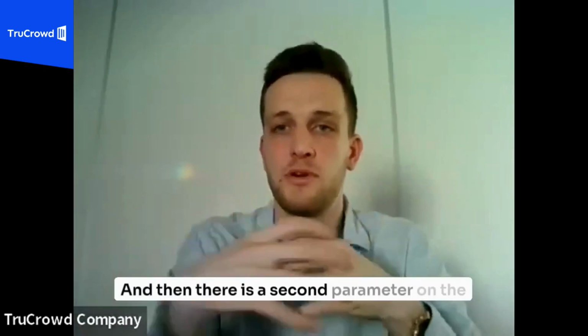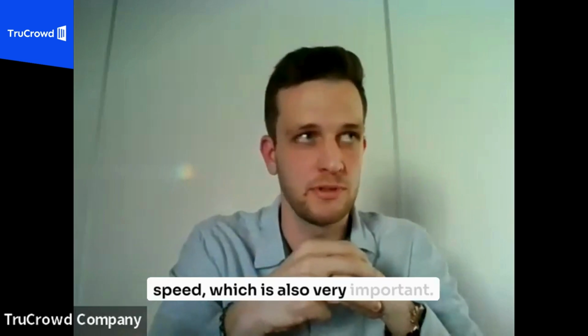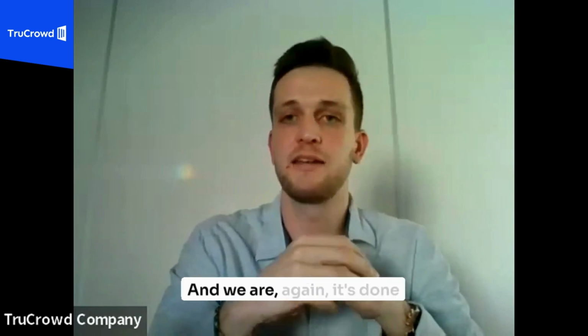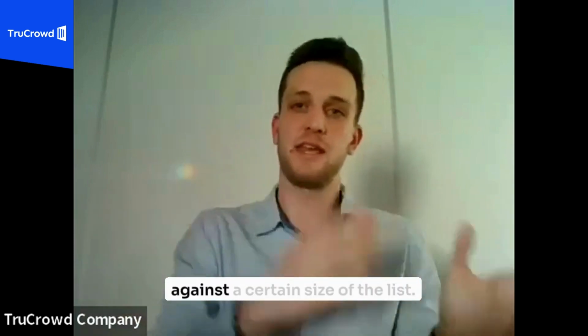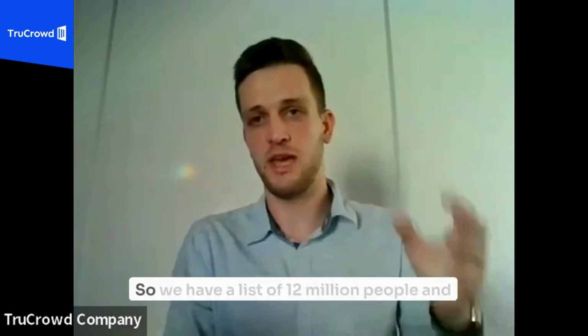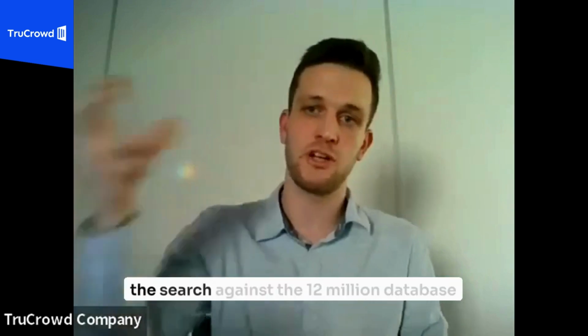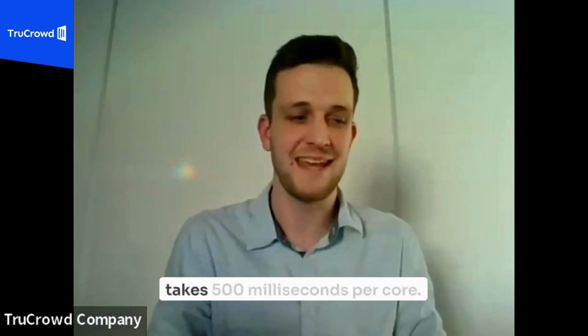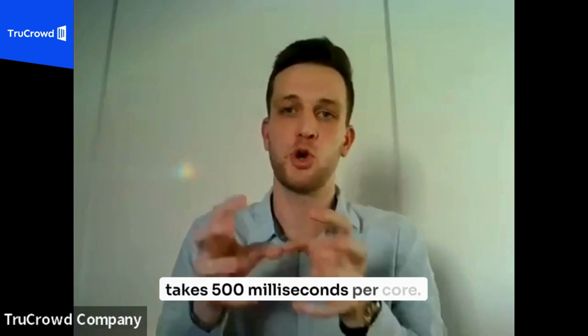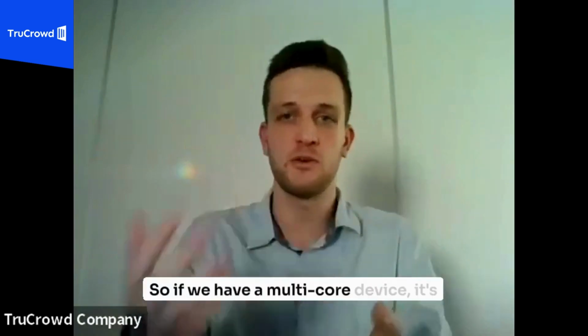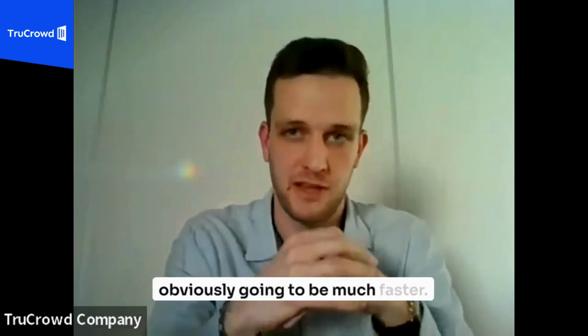Then there is a second parameter, on speed, which is also very important. Again, it's done against a certain size of list. We have a list of 12 million people, and the search against the 12 million database takes 500 milliseconds per core. So if we have a multi-core device, it's obviously going to be much faster.